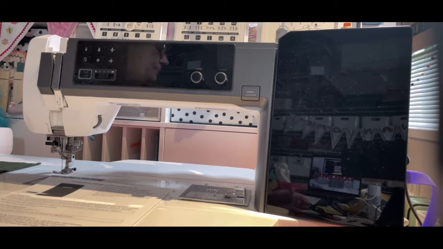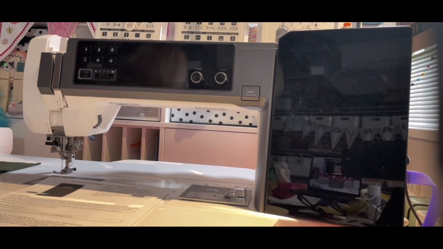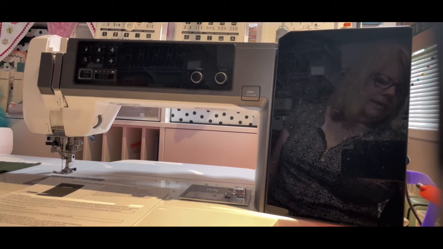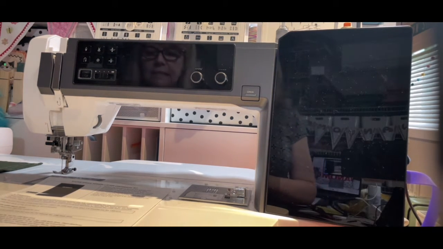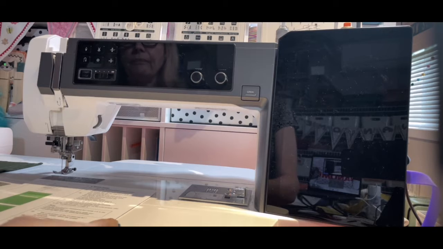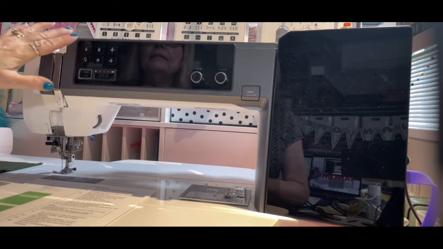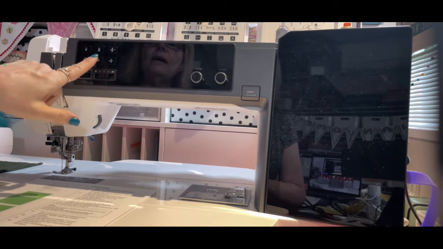Now I've done that already. And I have my USB stick. You can see it here on the side of my machine. It's purple right here. I have it in. You have to have your machine off when you put your USB stick in. And then once it's in, if you're reading the directions, it says to turn your machine off, insert the USB, and then you can put it in either port. And then you want to press and hold the lock stitch button and the needle up down. So this is the lock stitch here, and this is the needle up down.